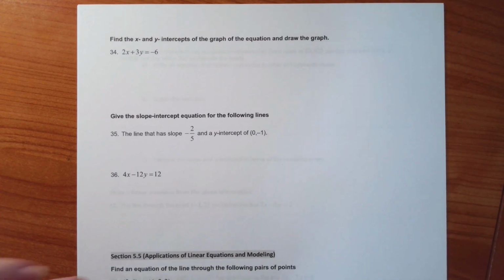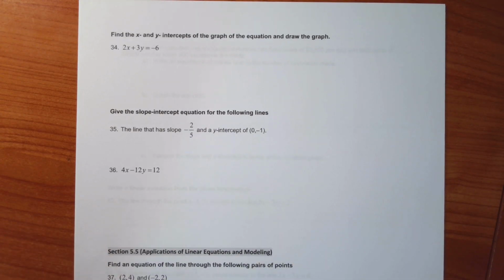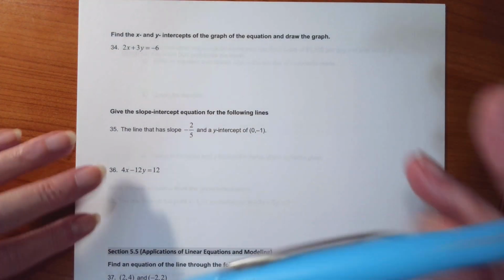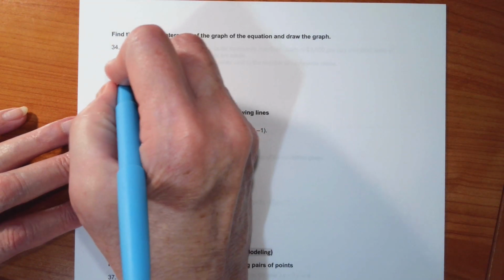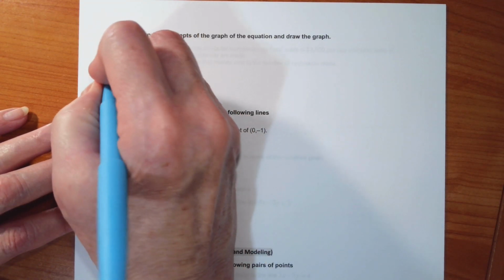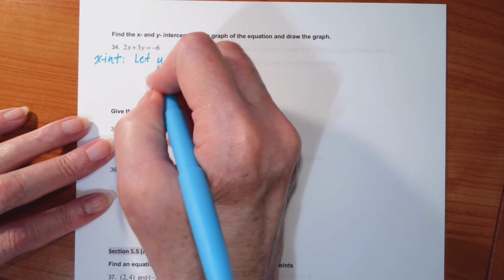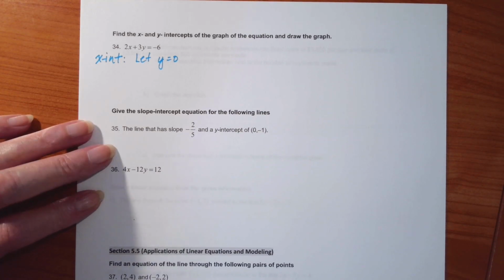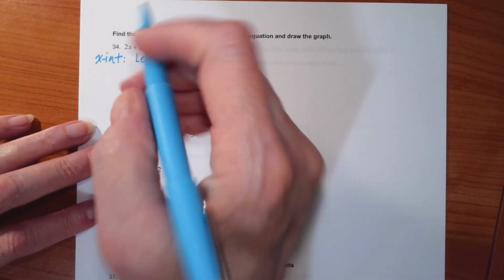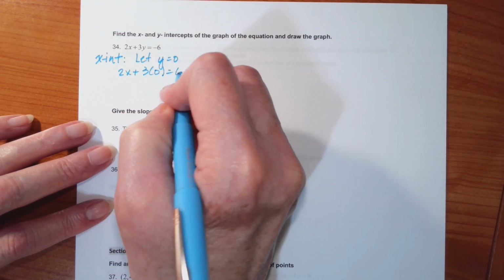Okay, so we want to be able to find the x and y intercepts from an equation in standard form, and graph the equations. So for the x-intercept, you're going to let y equal 0 because for the x-intercept, the value of y is always 0. So that's going to be 2x plus 3 times 0 equals negative 6.